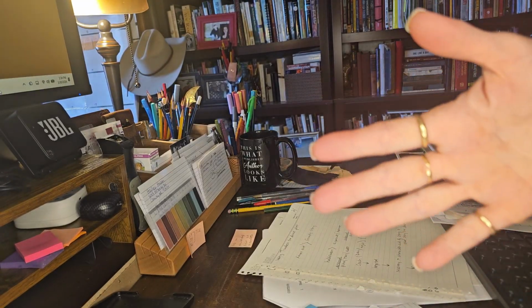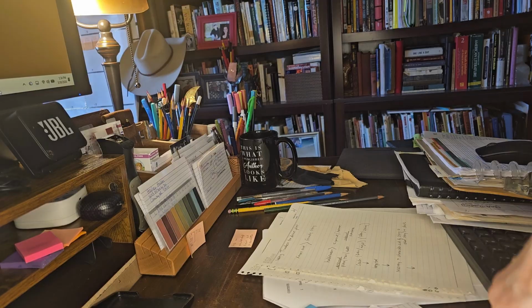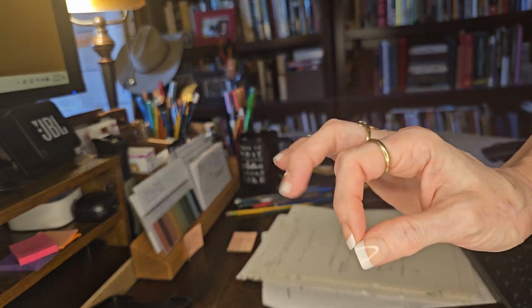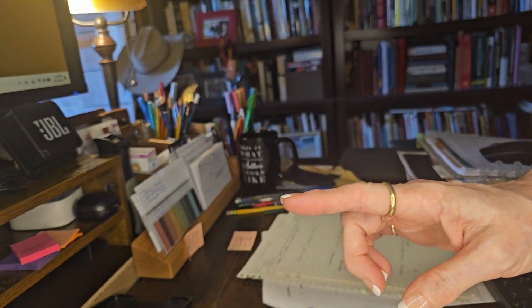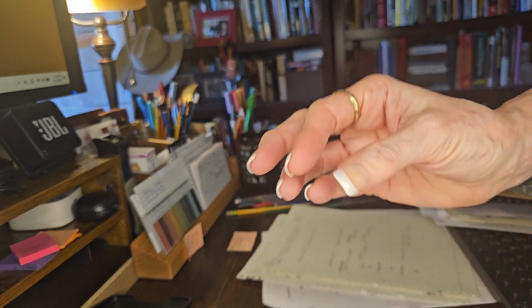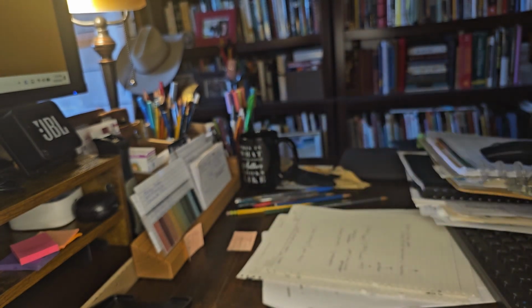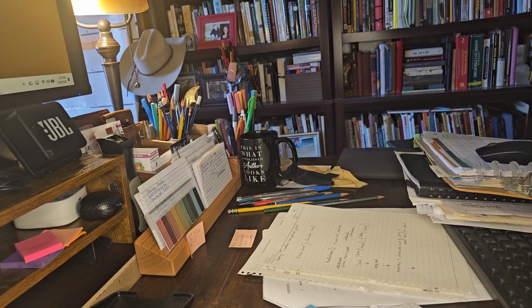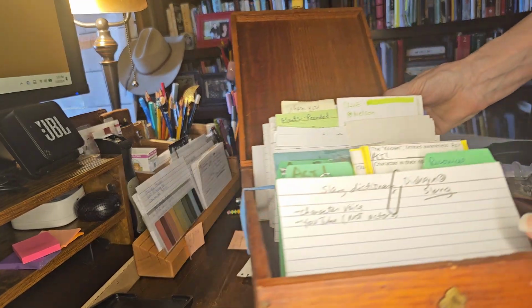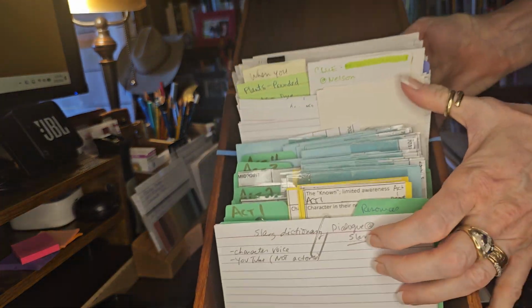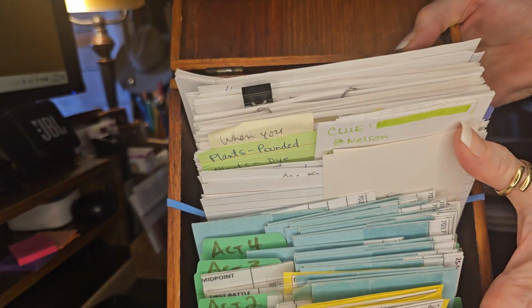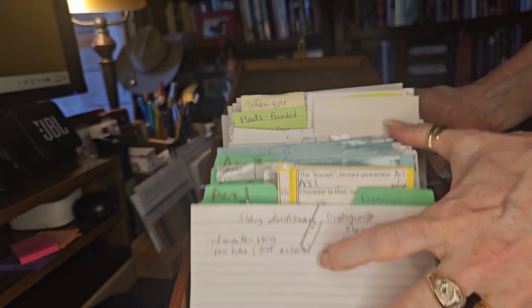So, I wanted to give you an update on this project of using the Zettelkasten to edit my novel. Remember the big, gnarly pile of note cards that I had? Well, check this out. I'm so excited. I have all of those note cards now sorted and organized.